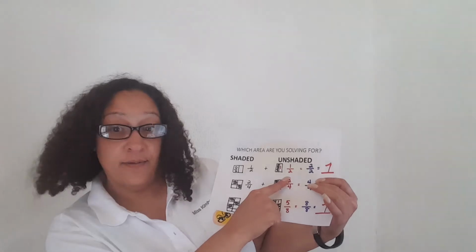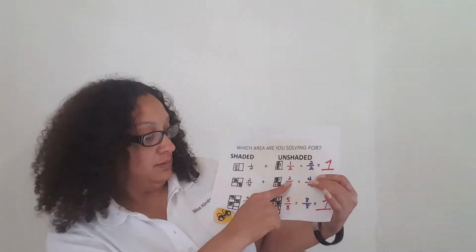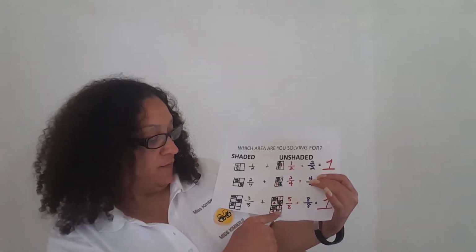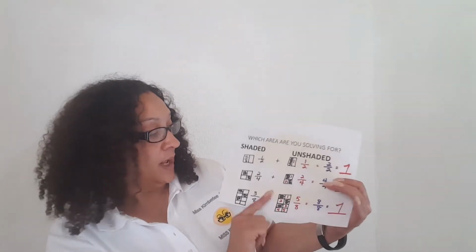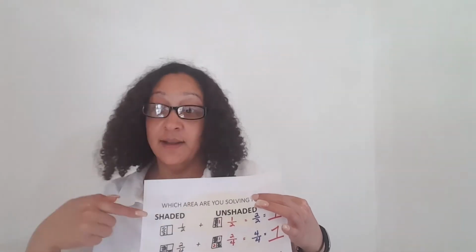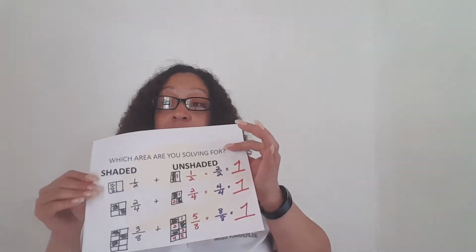So 1/2, 2 over 4, 1, 2, 3, 4, 5 over 8. Now, if you add them together, so you have 1/2 plus 1/2, right? The shaded area plus the unshaded area should give you the total. You should have the whole area. So you should have the numerator and the denominator the same number. It will always, again, equal 1.